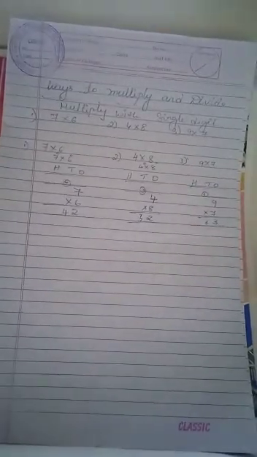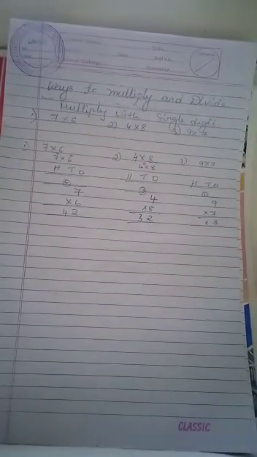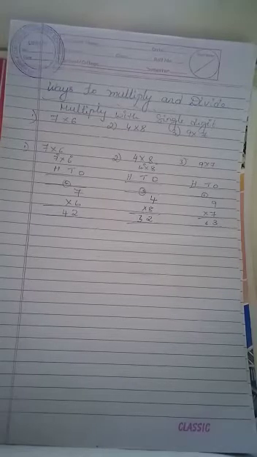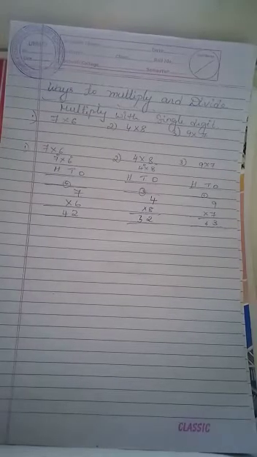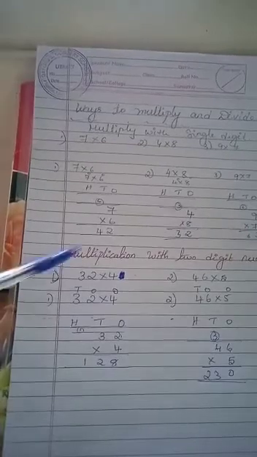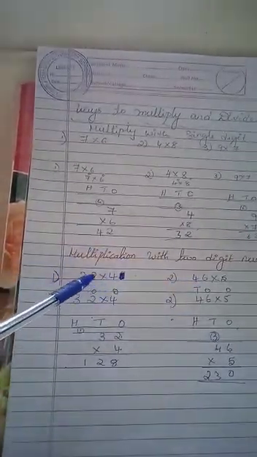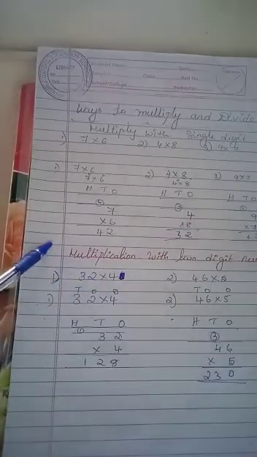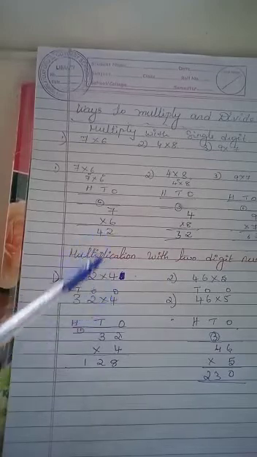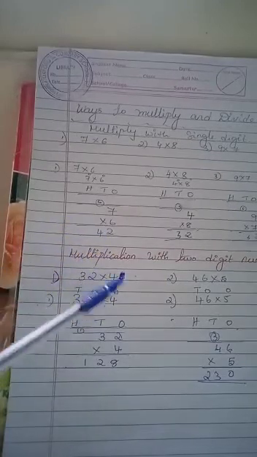Clear, students? This is about the multiplication of a one digit number. Let us move to the multiplication with a two digit number. Here we go for the multiplication with a two-digit number. Here 32 into 4. As I told before, the left hand side is separate and the right hand side is also separate.